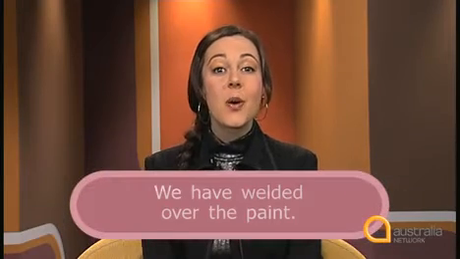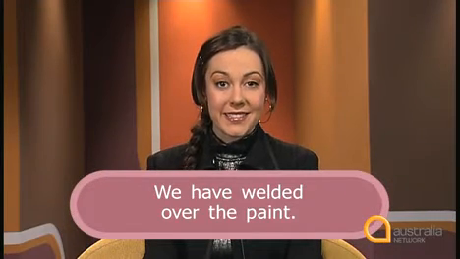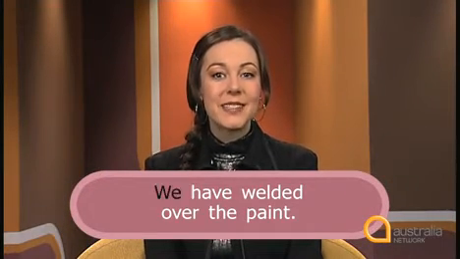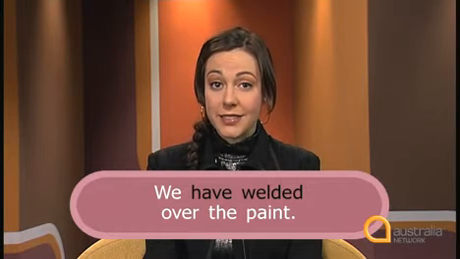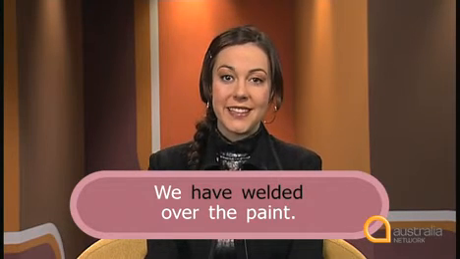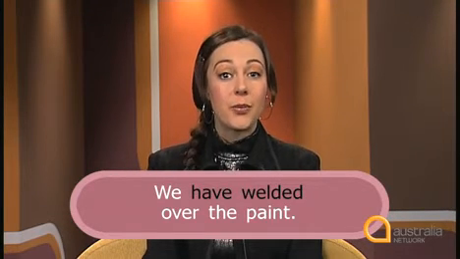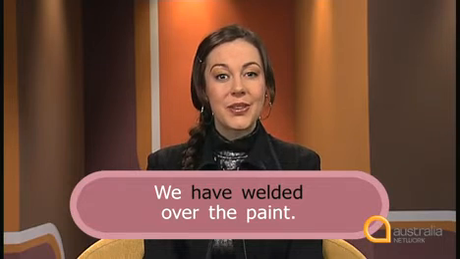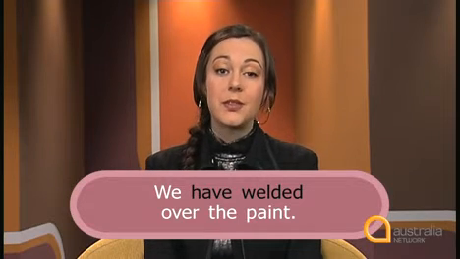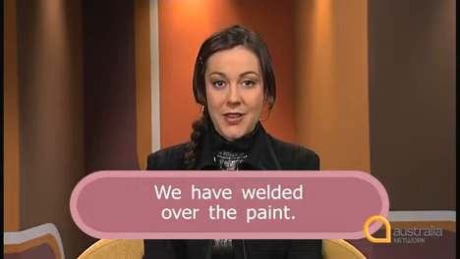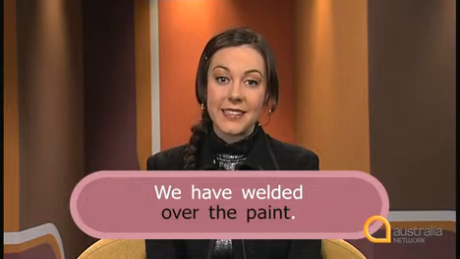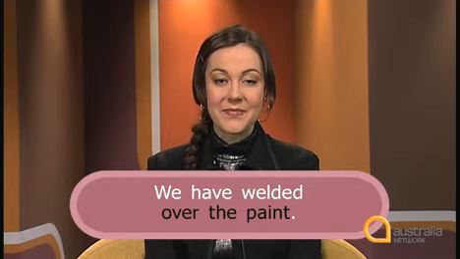What is the function of weld in this context? He says, we have welded over the paint. The subject is we. Have welded is the verb phrase. It functions as the verb of the sentence. So here, weld is used as a verb. Notice that over the paint is the preposition phrase. There's one more use of the word weld in the story.